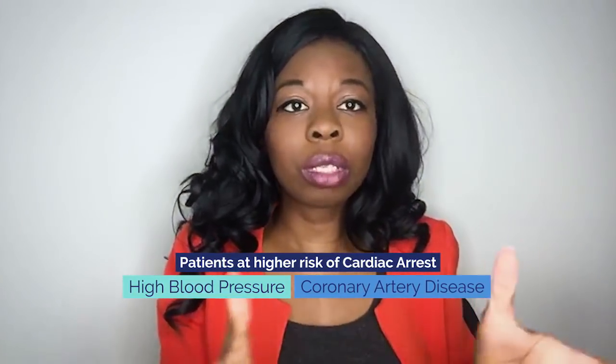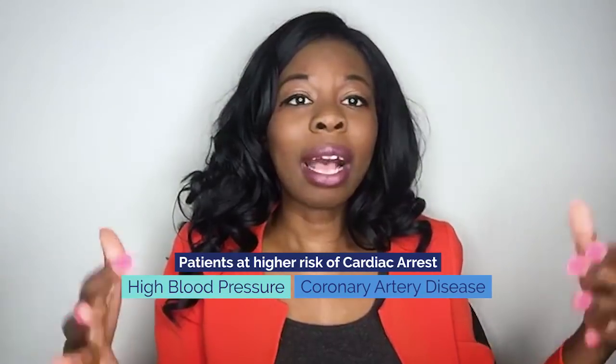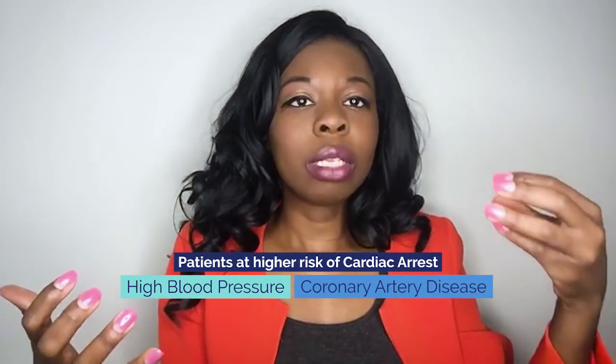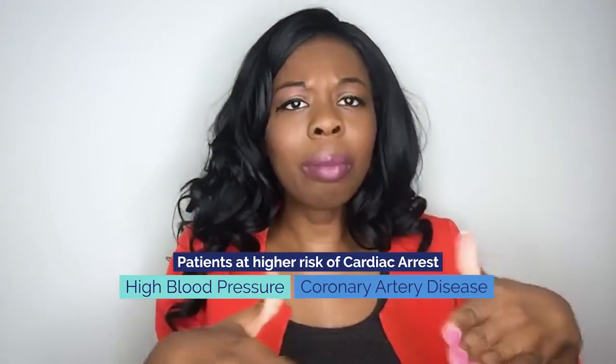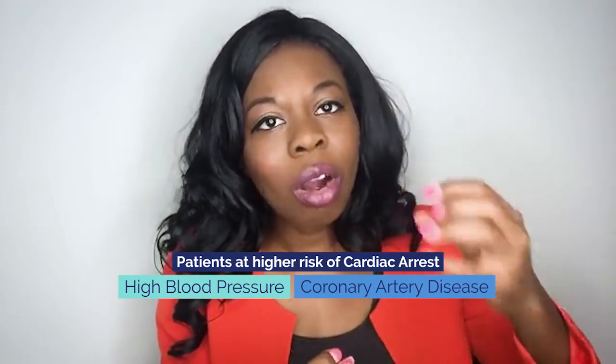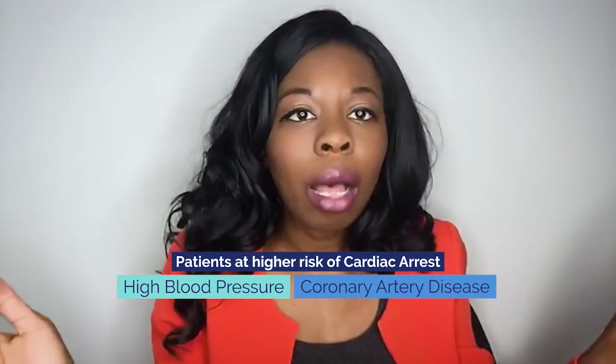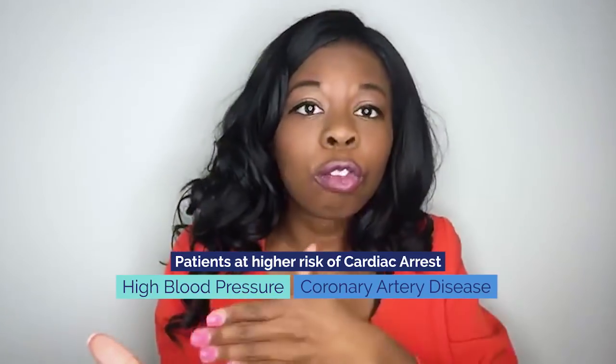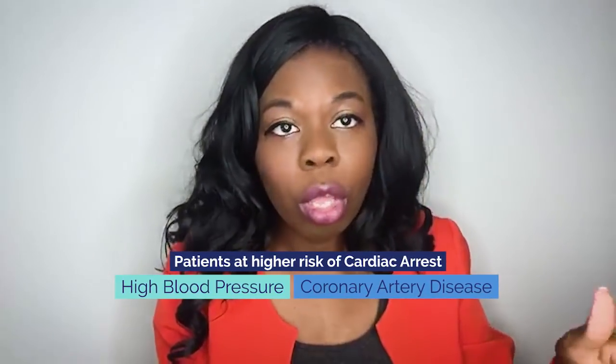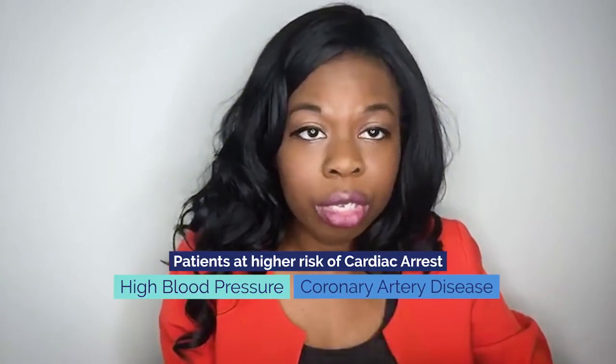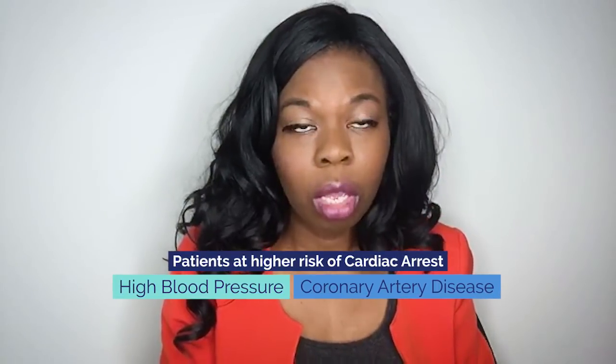So pretty much what happens when somebody has a heart attack is there is a clot, like a built-up plaque in the arteries, and it impedes the flow of blood through the coronary arteries in the heart.